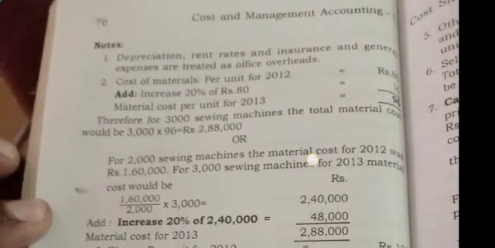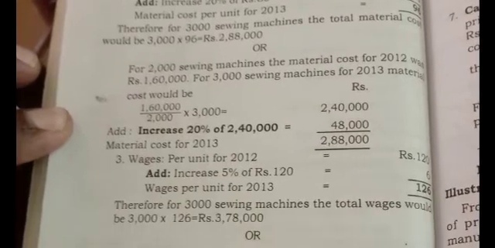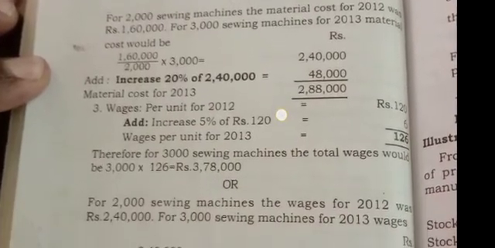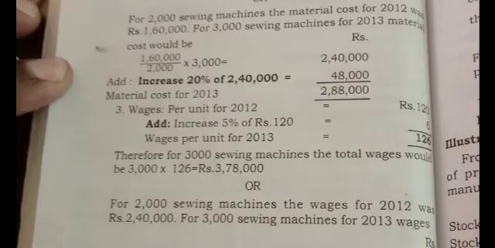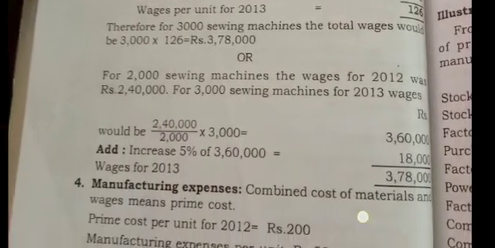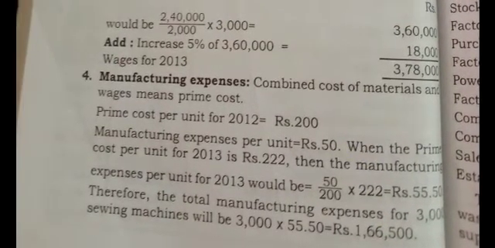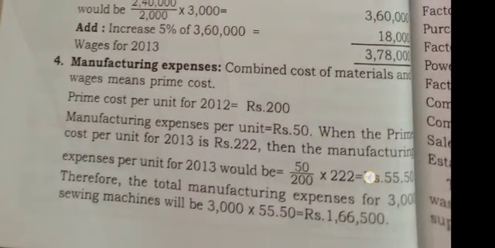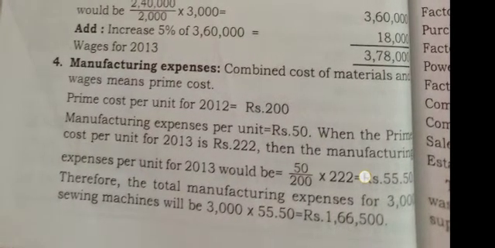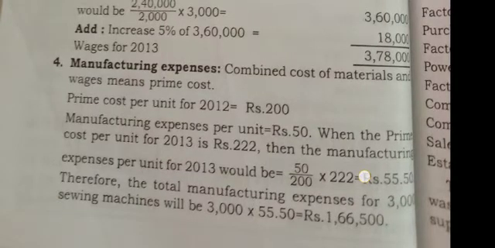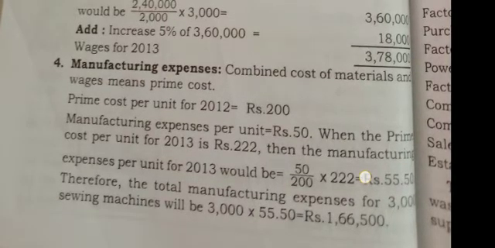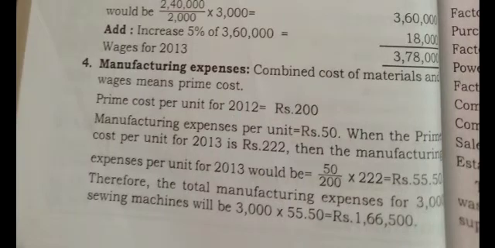First one is the increase in raw material, then increase 20% on 2,40,000. Okay. Then towards the manufacturing expenses, for 250 is the manufacturing expenses, for 220 how much? So 55.50 is the per unit for the new one. So this is the working note.